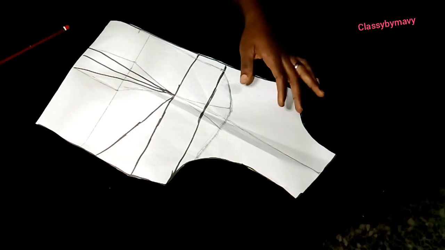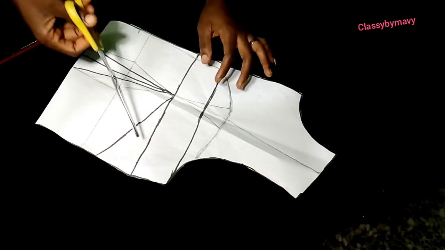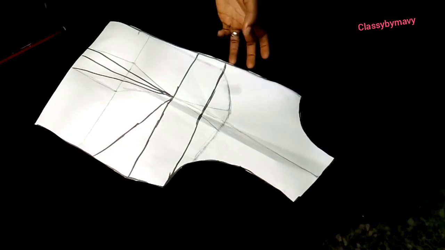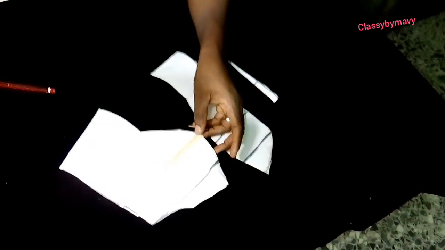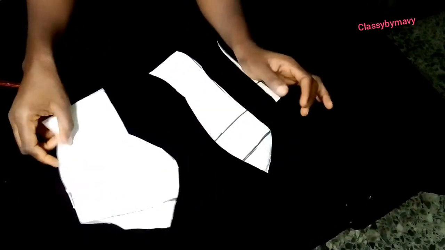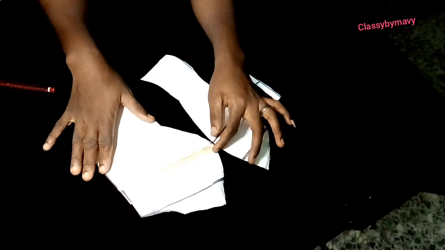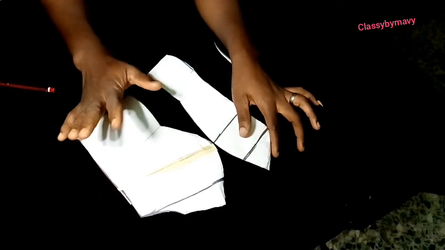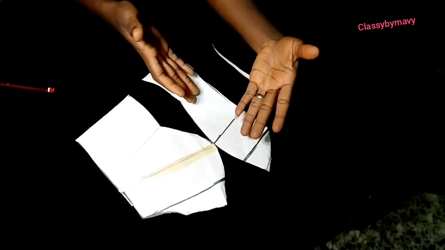What we'll do next is cut it out, and then close the bust dart. The bust dart is still open. After cutting it out, we'll close the bust dart. Basically, here it is. I've tucked in the bust darts, I've cut out all the other darts, and here is what we have. This is the side piece, the front side piece, and the center front piece.